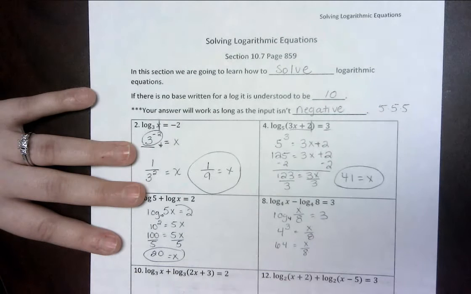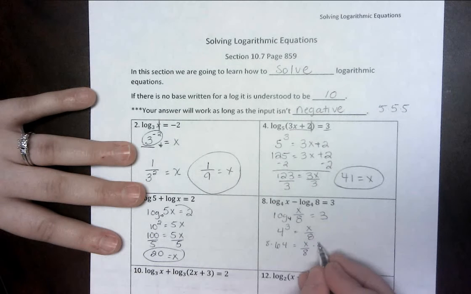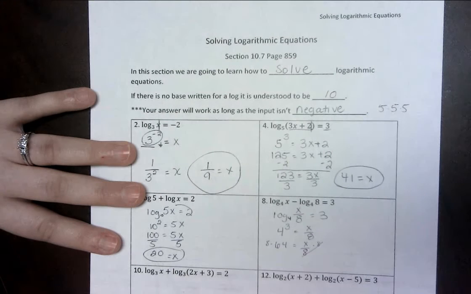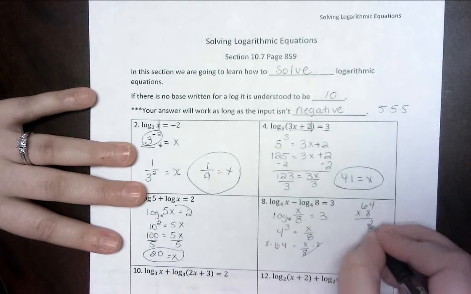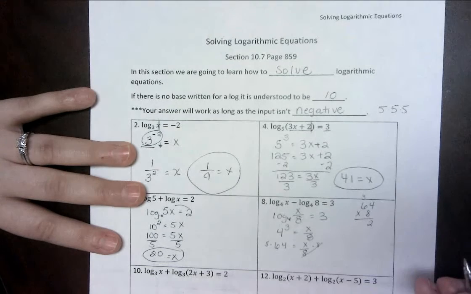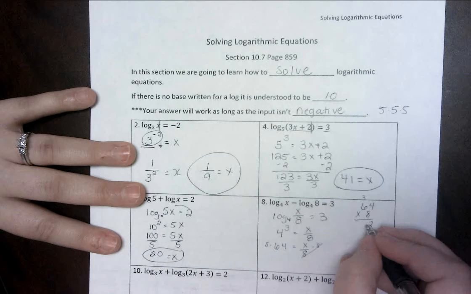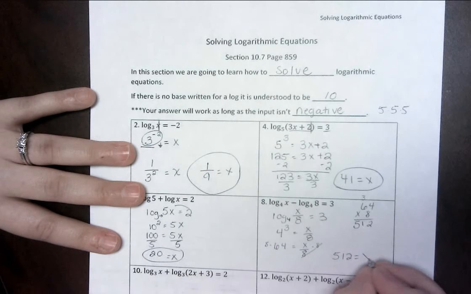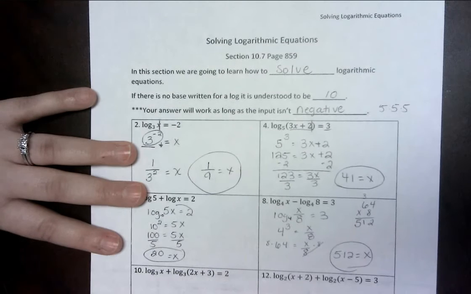And then to get our x by itself, we're going to multiply both sides by 8, because the opposite of dividing x by 8 would be to multiply. So we end up getting 8 times 64. 8 times 4 is 32, carry your 3 over. 8 times 6 is 48, plus 3 is 51. So your answer is 512. If we were to plug 512 in there, it would still be a positive number, so we're good to go.